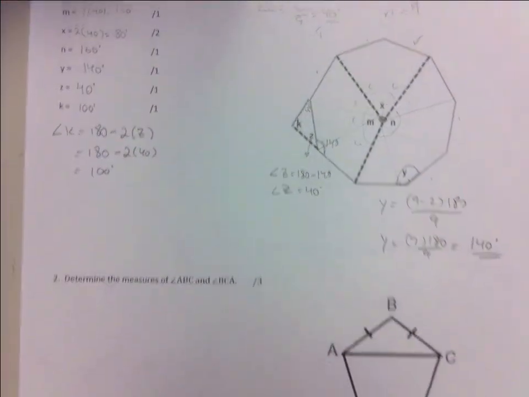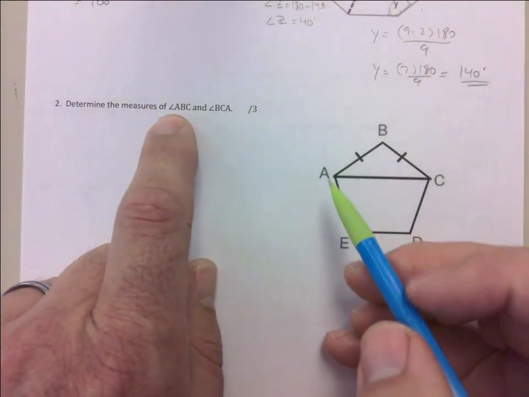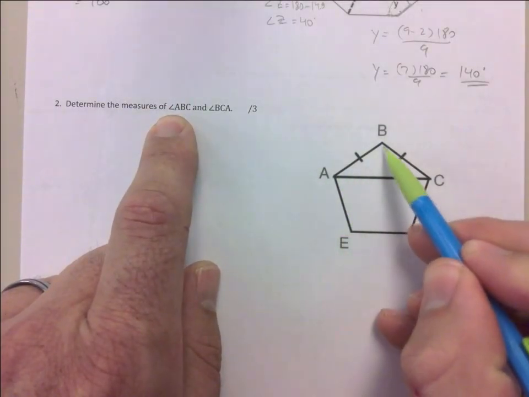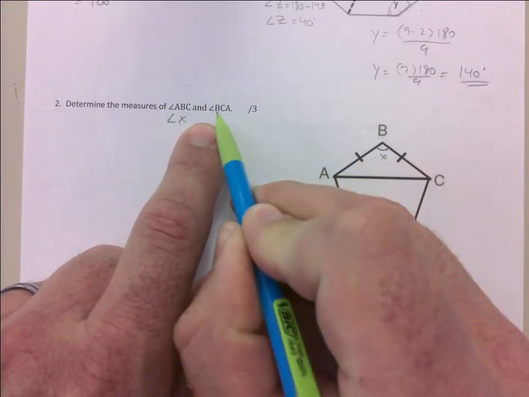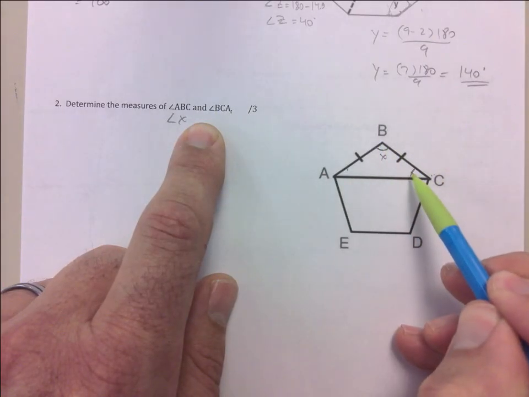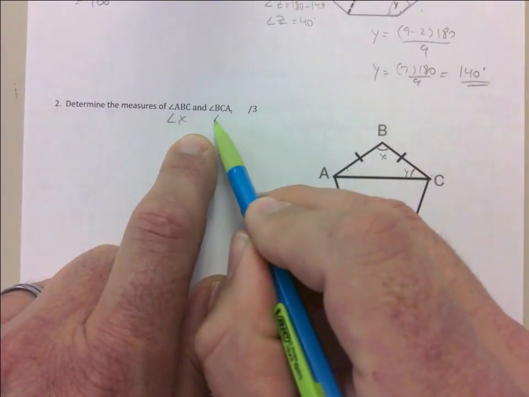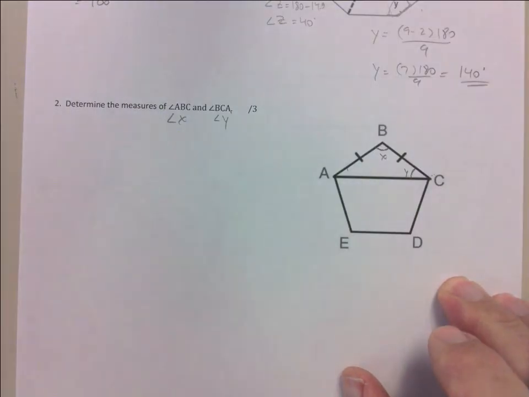And then the bottom question here, determine the measures of angle ABC. So angle ABC is this one right here. We can call that X, angle X. And BCA, it's asking for this one right here, which we can call angle Y. Okay. Once you determine where it is, give it a letter of your choice.